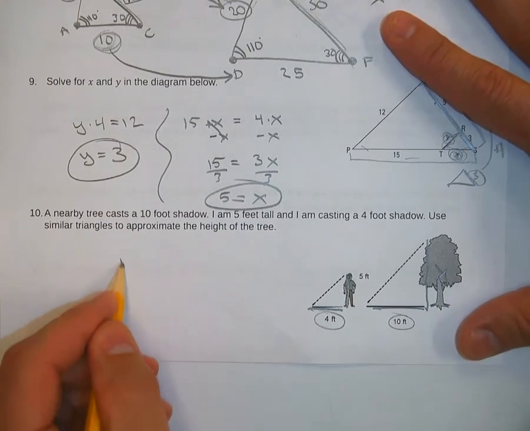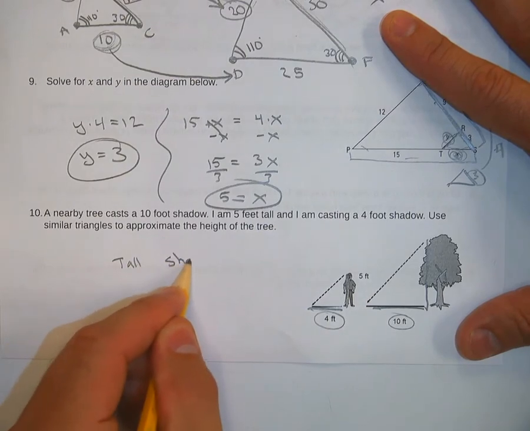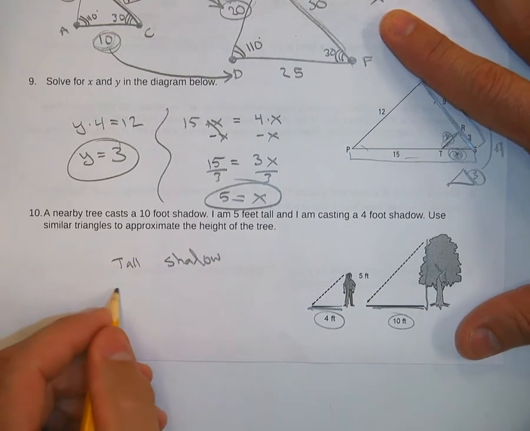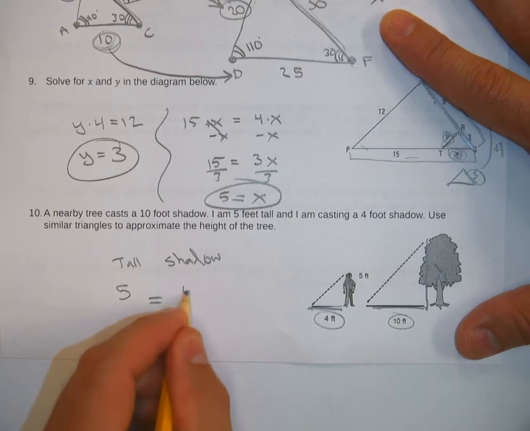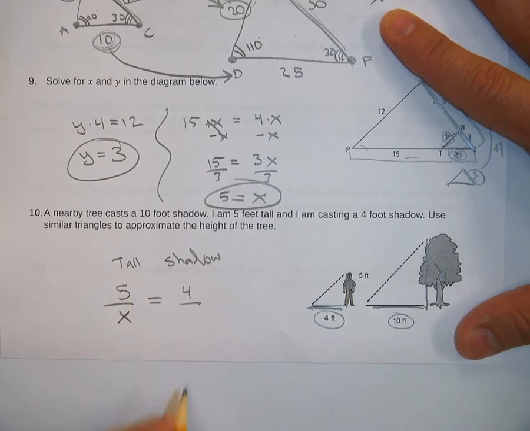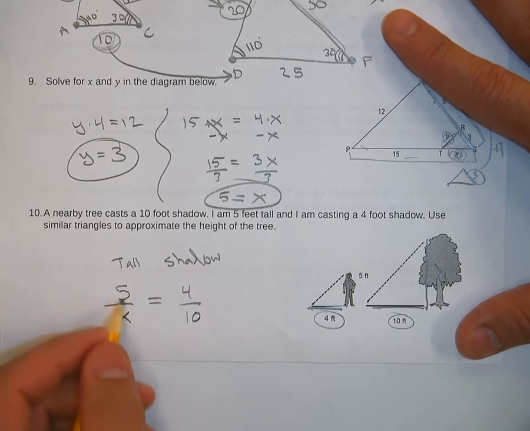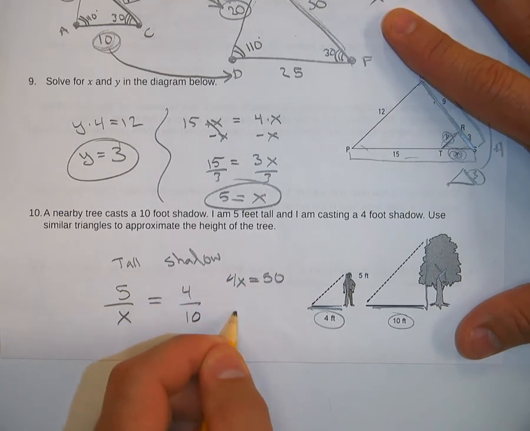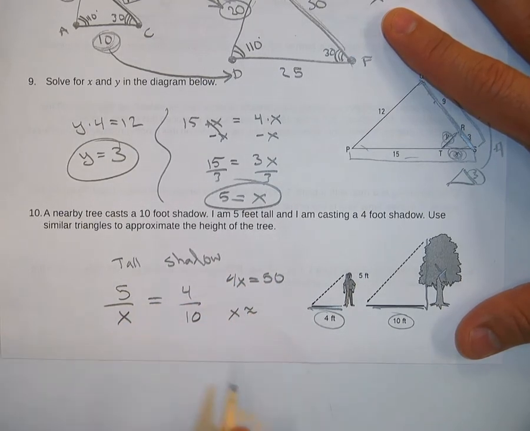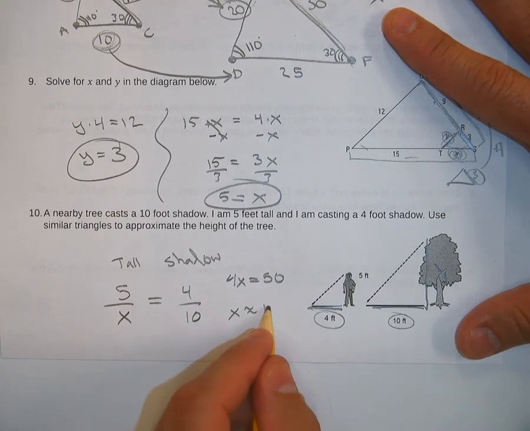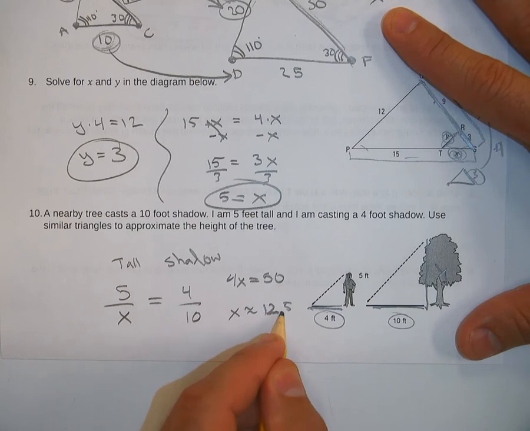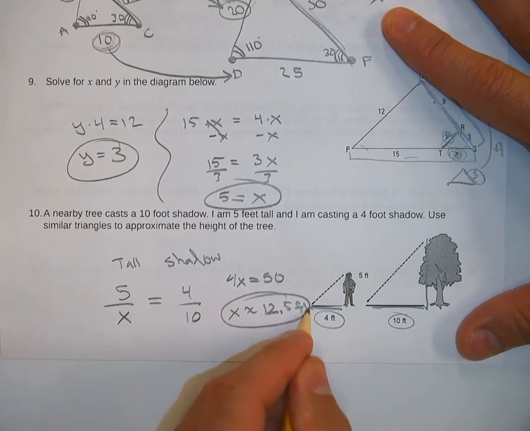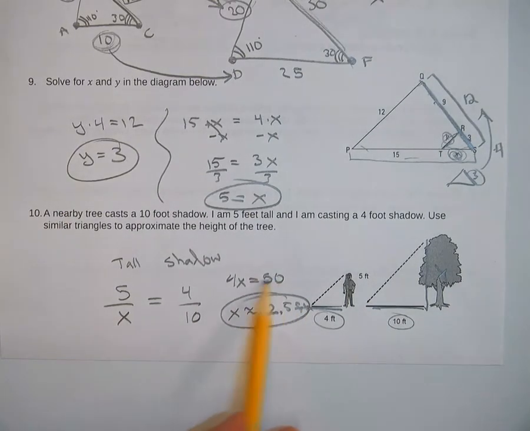So I am 5 feet tall and have a 4-foot shadow, the tree is X tall and has a 10-foot shadow, 4x equals 50. That means the tree is about 12.5 feet. 50 divided by 4, 12.5.